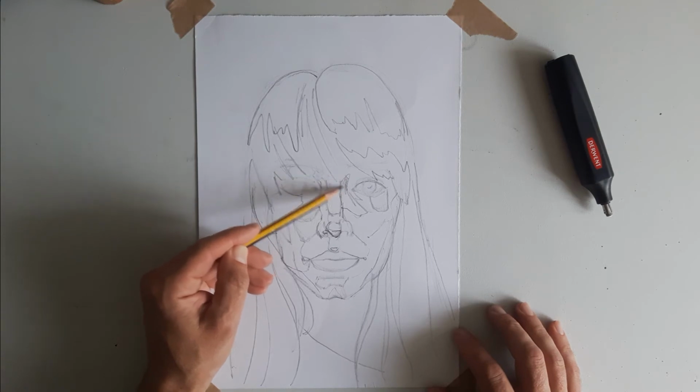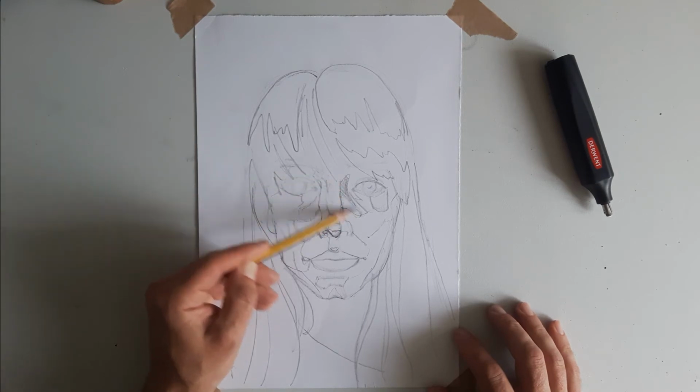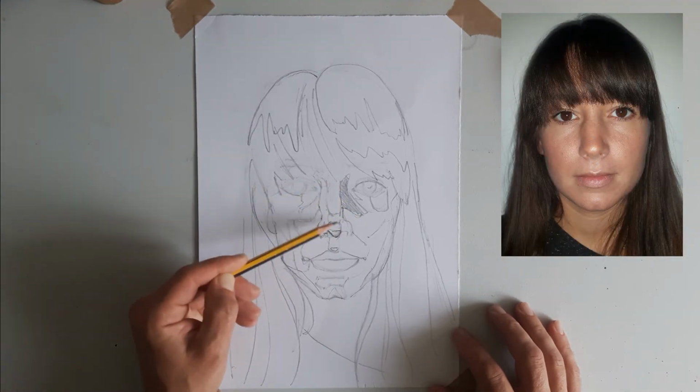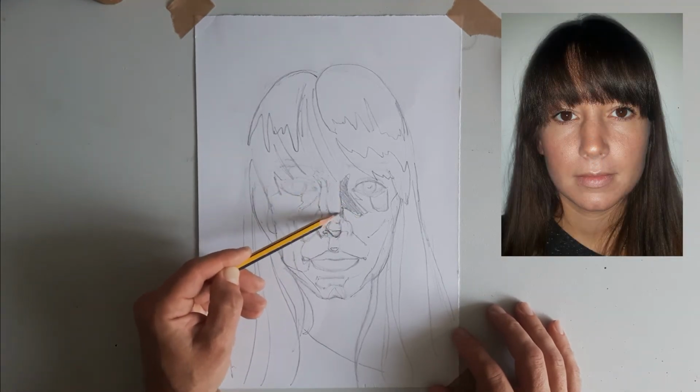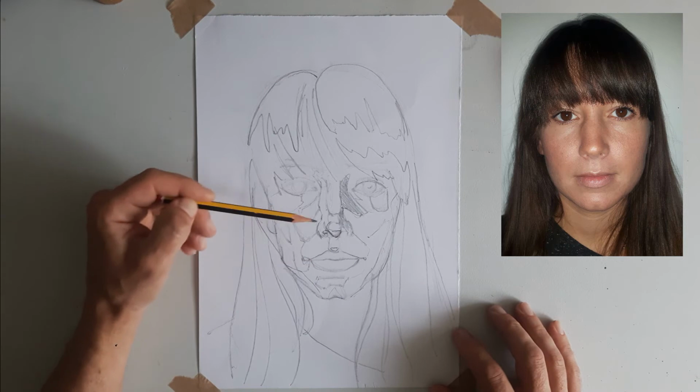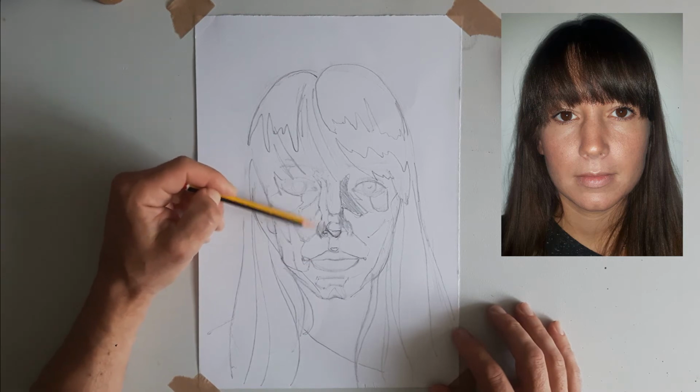Now to add tone into these shadow shapes. So I can add tone, I could also say that I am shading in. Another expression used is to add value. So tone, shade or value are the same thing.